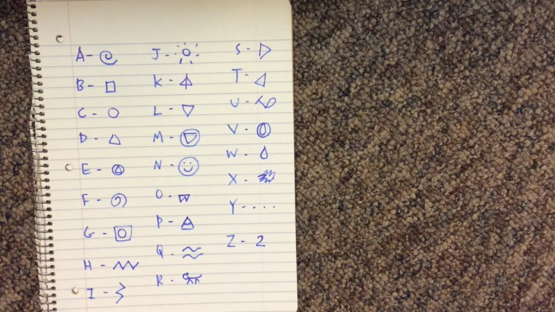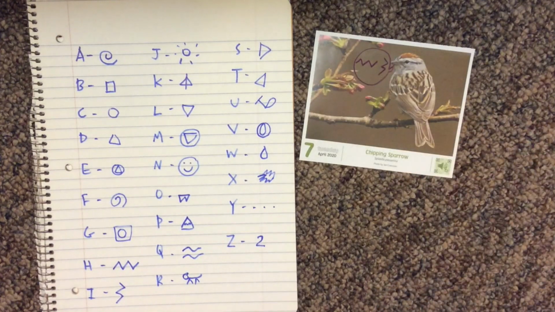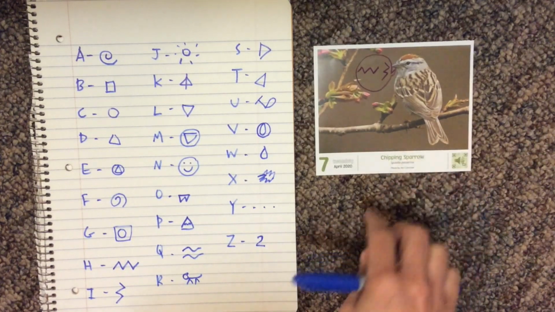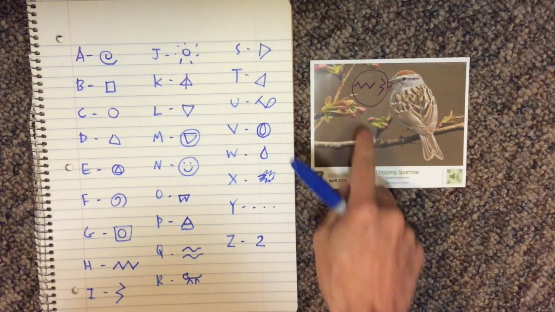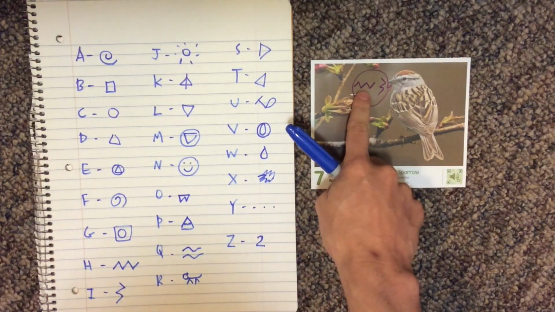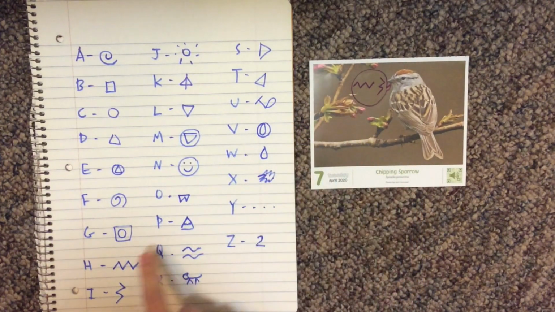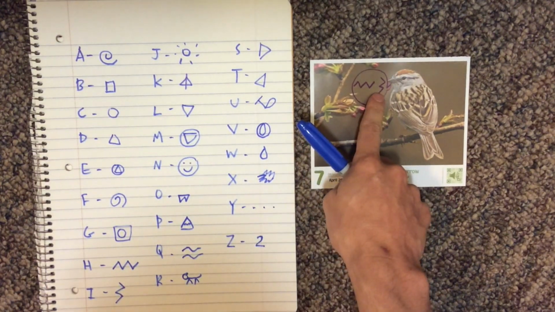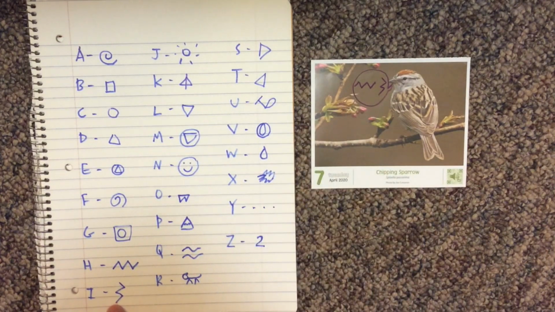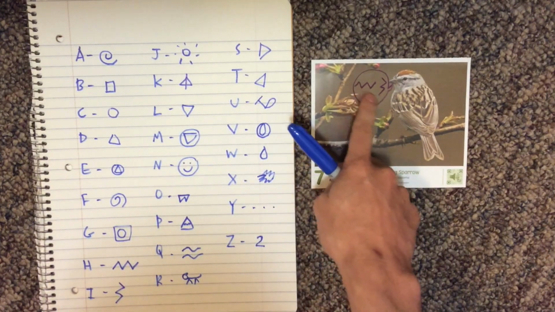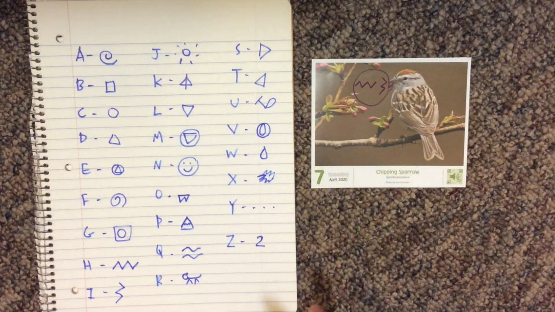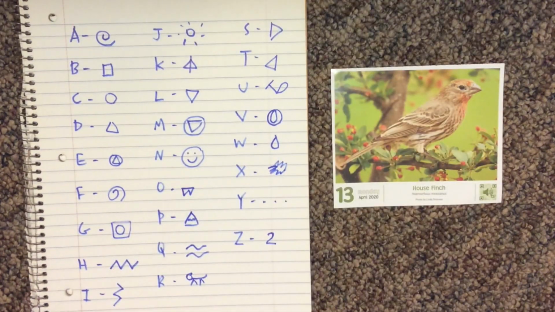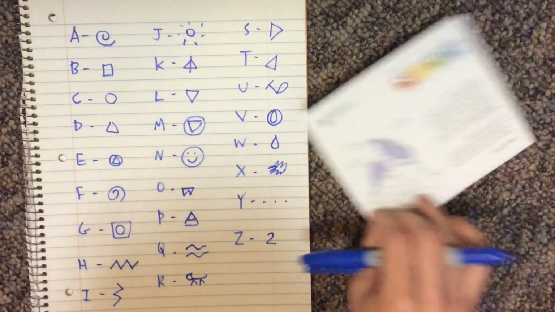Alright, we're at our rendezvous spot and we get past this bird. It's the chipping sparrow. Now, let's see, we're going to decode. That squiggle is here, H. And that is here, I. So we got hi. You already said that, bird. The bird is saying it again. Alright. So last time when a bird said hi, we said hey. So now, what should we say?